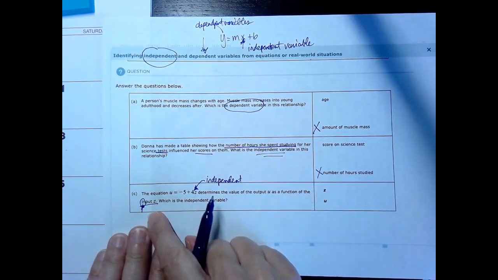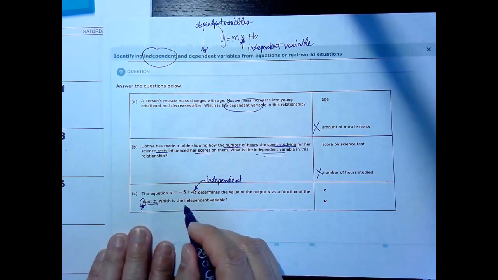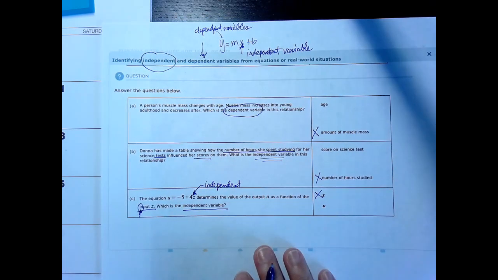independent. Input is independent. So this question asks for the independent variable. So if my input is z, input is independent. So z is my independent variable. And those are a little confusing sometimes.